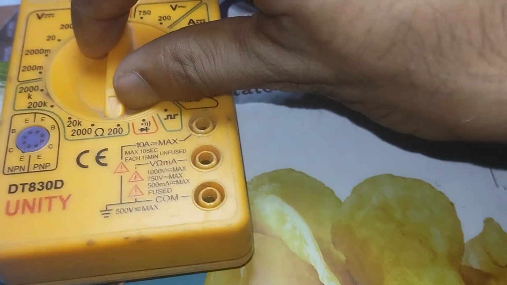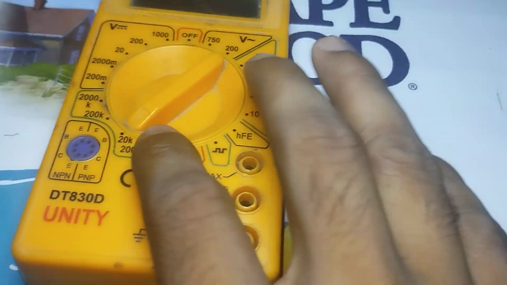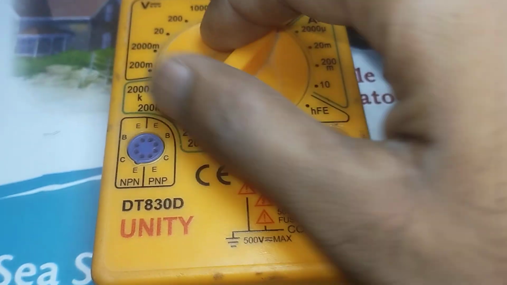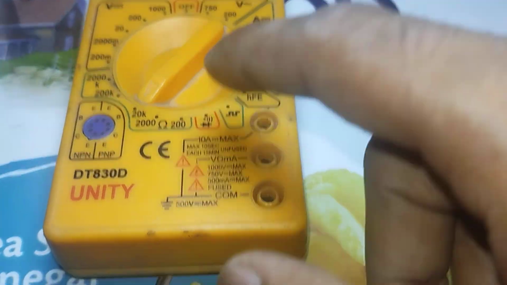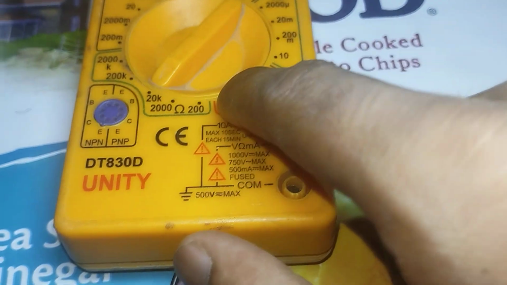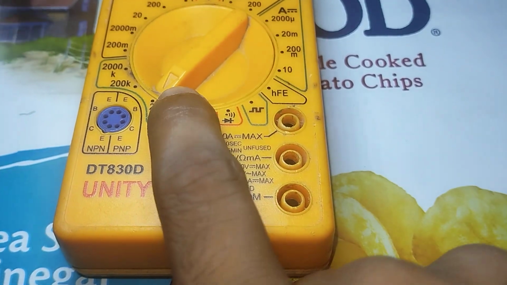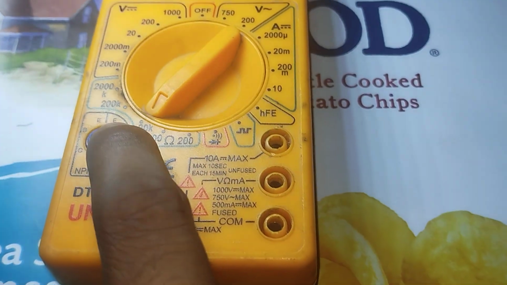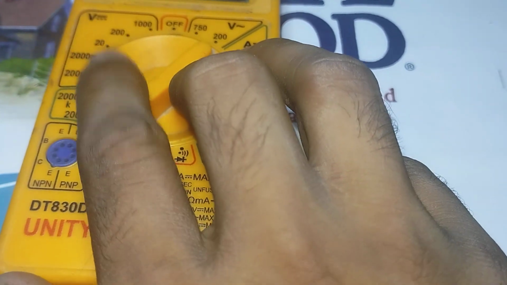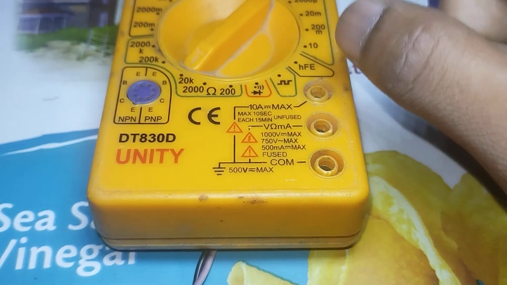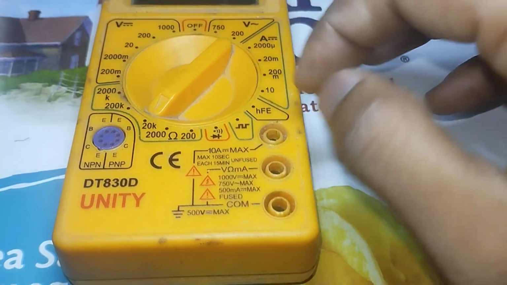Finally, if you want to measure the resistance using this device, then you need to select this knob on the resistance section, and then you can measure the resistance from 200 ohm to 20,000 ohm, and then 200 kilo ohms to 2000 kilo ohm range. By using this multimeter, you can measure the resistance in this range from this to this. And that's all about the things you can measure by using this multimeter.